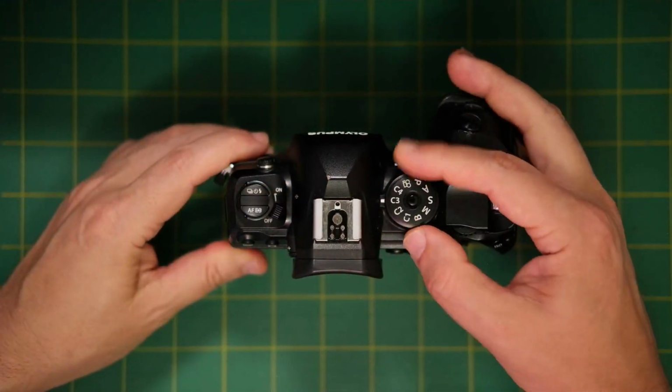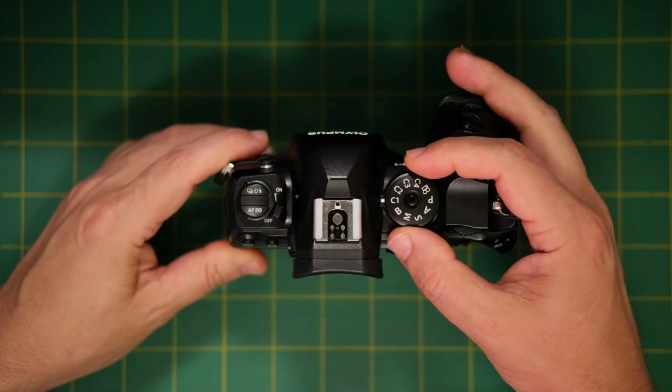Now, for those of you that have newer camera models like the EM5 Mark III, the Pen F, the EM1 Mark II, EM1 Mark III, OM1, the cameras that have a C on the mode dial like C1, C2, C3, C4, when you put the mode dial into C1, 2, 3, or 4, it'll actually recall all the function buttons as well. So you don't have to do this workaround that we're doing with the E-M5 Mark II and the E-M10 Mark II and earlier models.